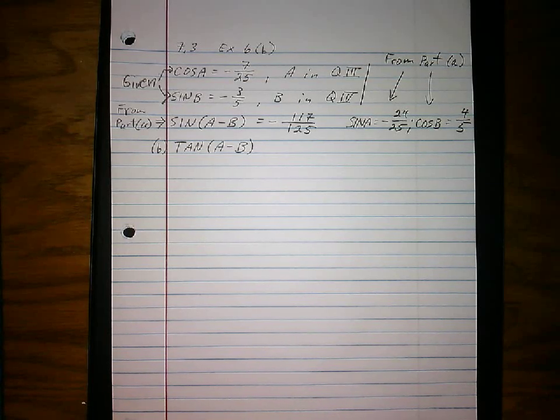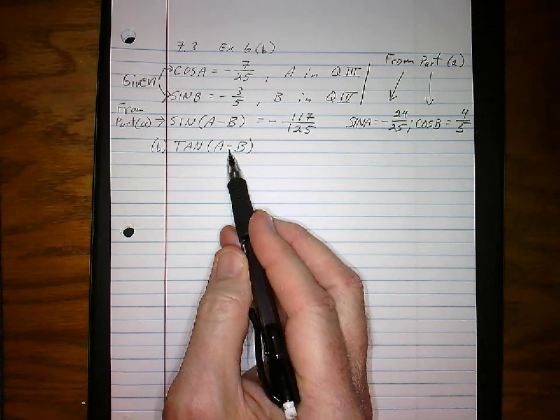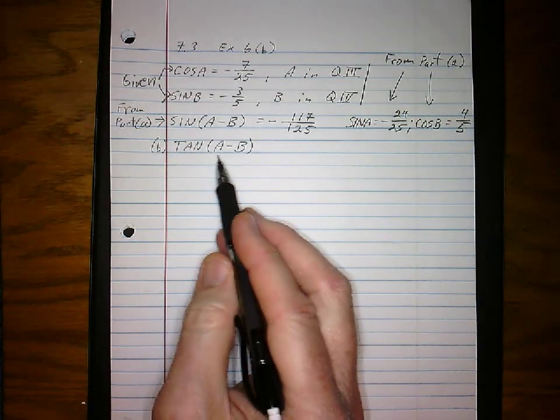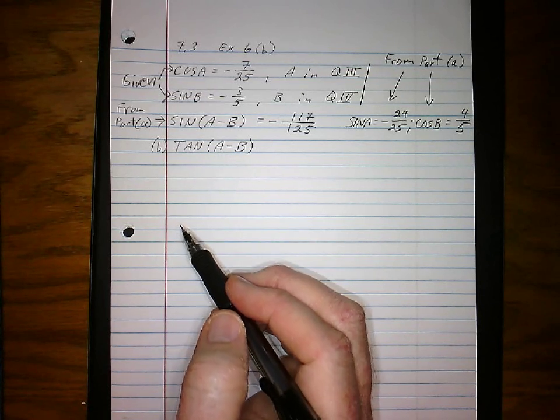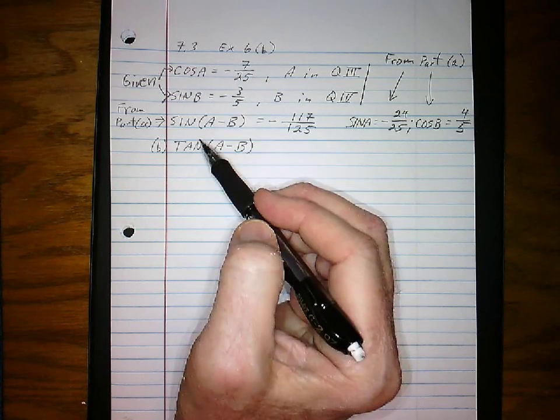Now we're going to handle part B of our earlier problem from example 6a. We're still trying to find out now in part B what the tangent of the difference between A and B are. Tan of A minus B. We're going to use what was given to us before in the initial part of the problem.